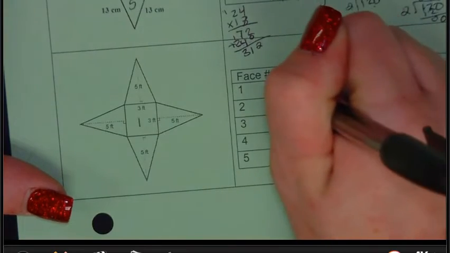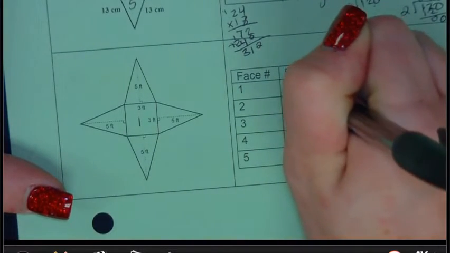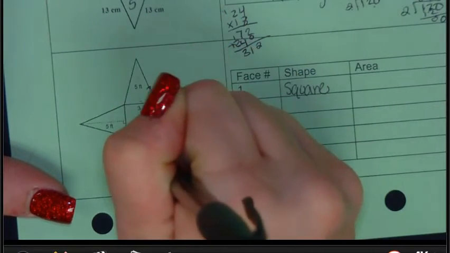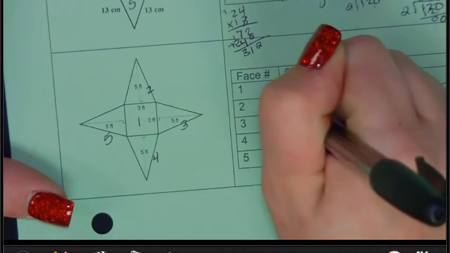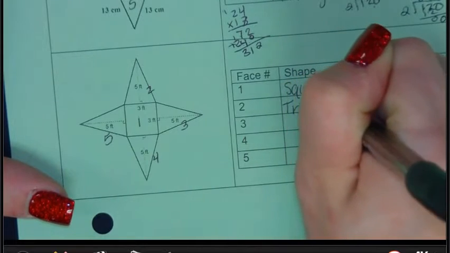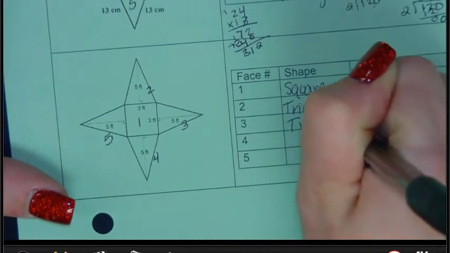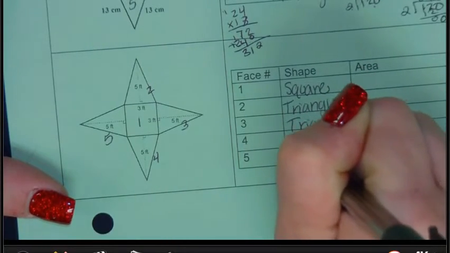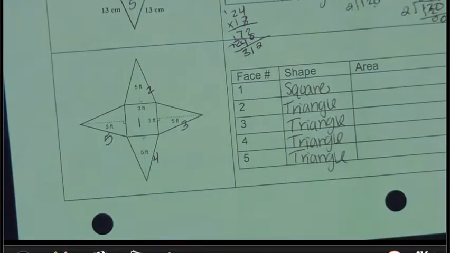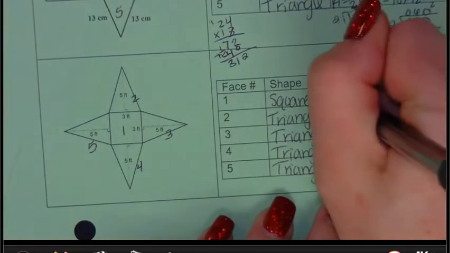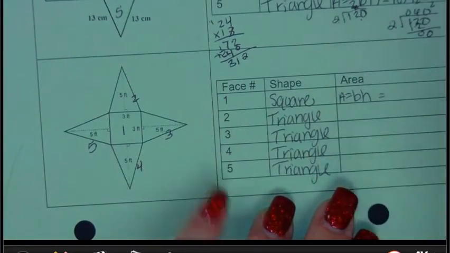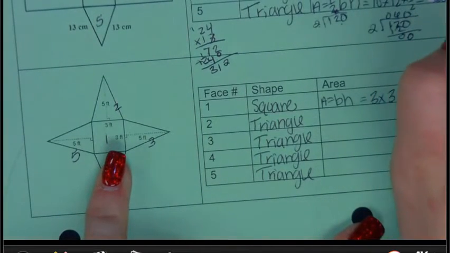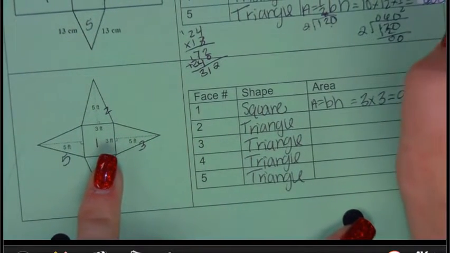All right, and my last figure here, okay, it looks like I have 5 faces total. So I'm going to go with 1, and we know this face to be a square. Okay, and I've got 2, 3, 4, 5, and the rest of them are triangles. So we know how to find the area of the square. That is base times height. And what are my 2 dimensions of my square? It looks like it is 3 by 3. So 3 times 3. And we can go ahead and say that this is 9, and my units are feet squared.